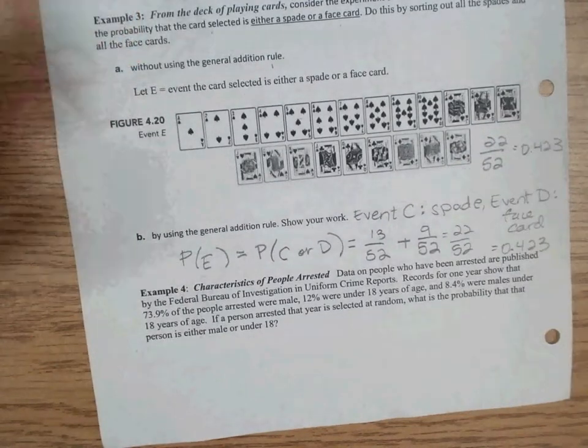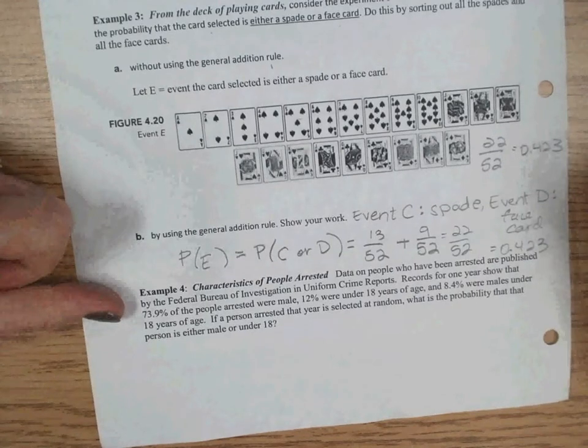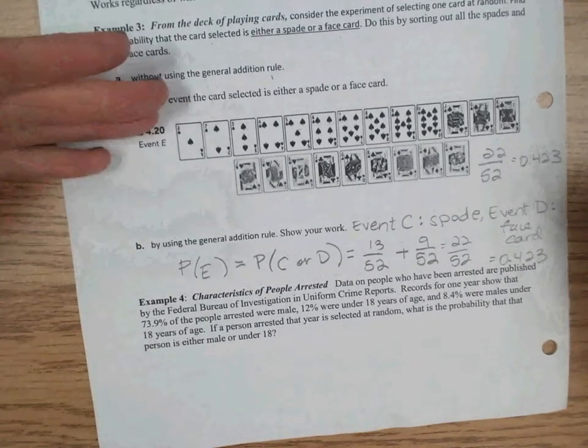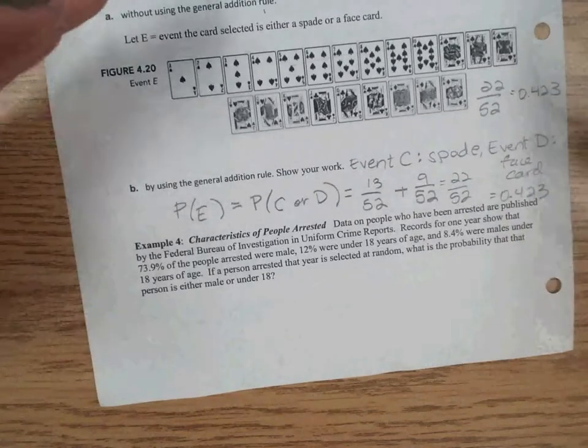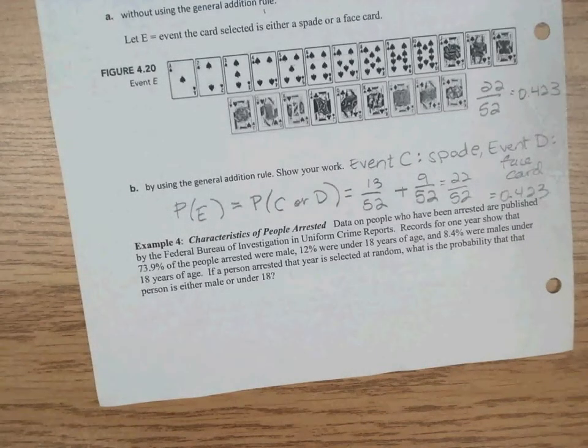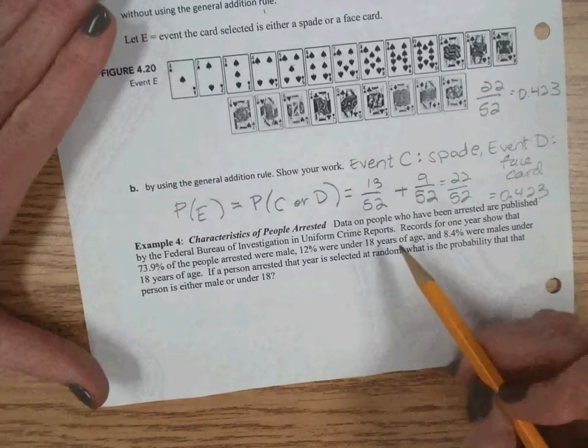0.423. And sometimes we'll be given a sample space and sometimes we won't. And so sometimes method A would be better to use and sometimes method B. So we'll take a look at one last example where we're not given the sample space.